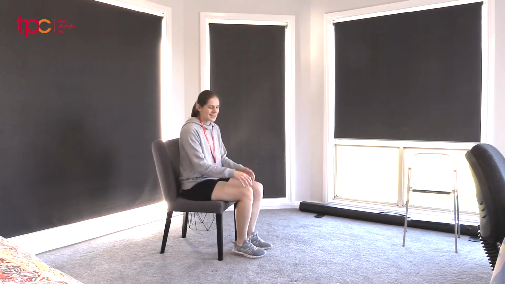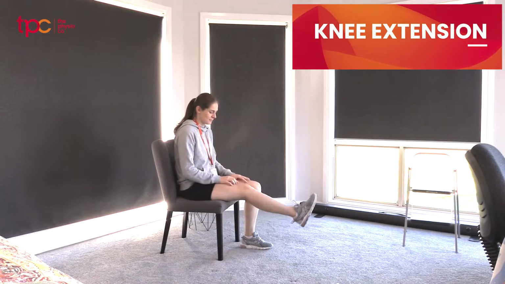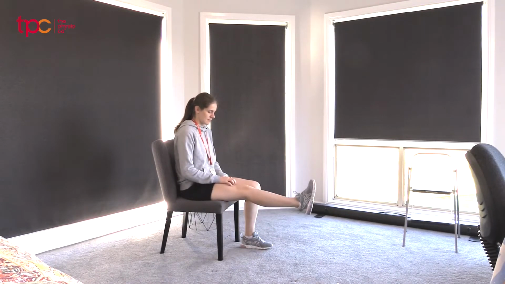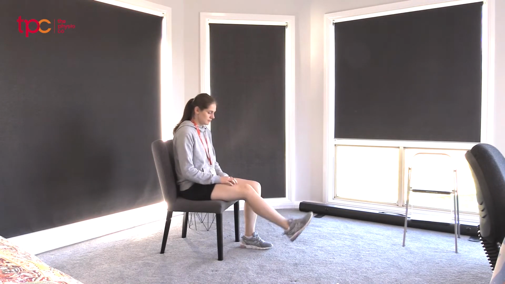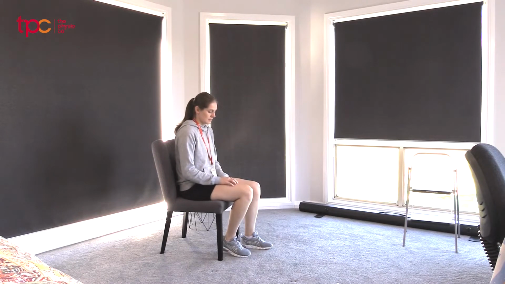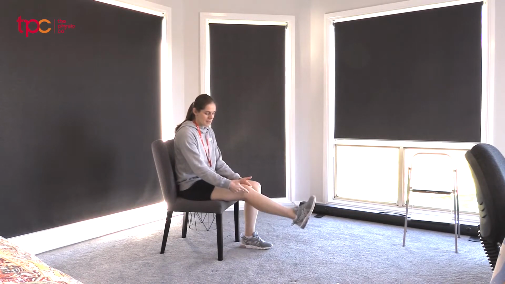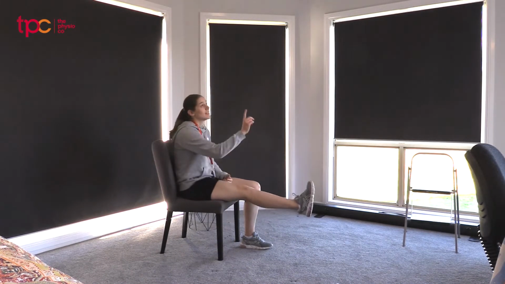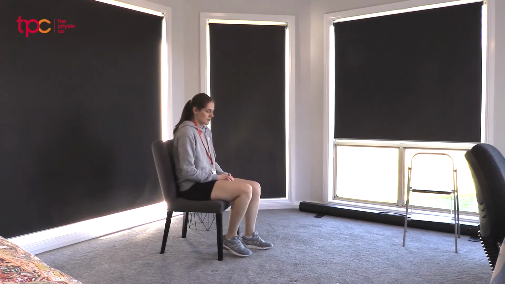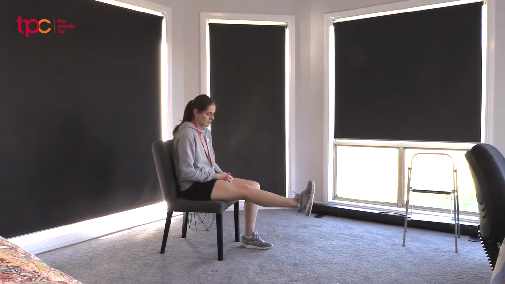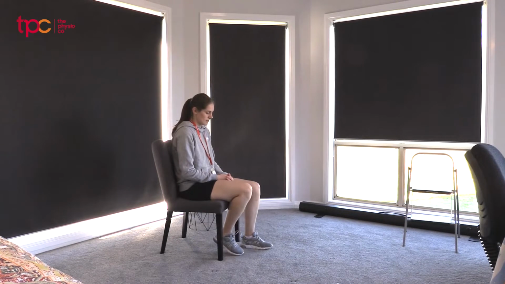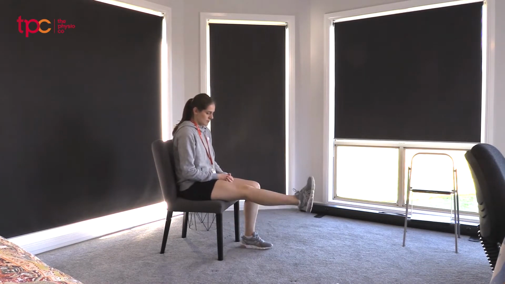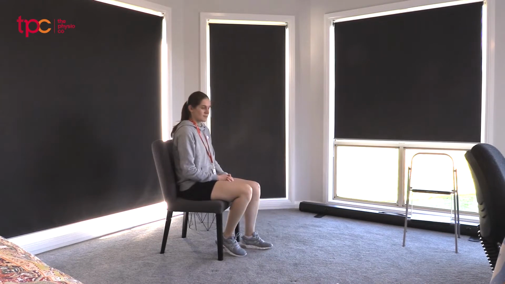So we're going to start off with an exercise called knee extension. So basically that just means straightening out the knee. So with this exercise, you want to keep the knee as straight as you can. You want to try and get as much movement in as is comfortable, and you want to keep your toe pointed to the ceiling.